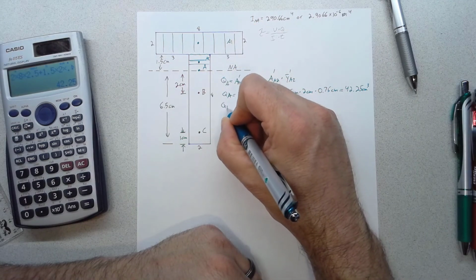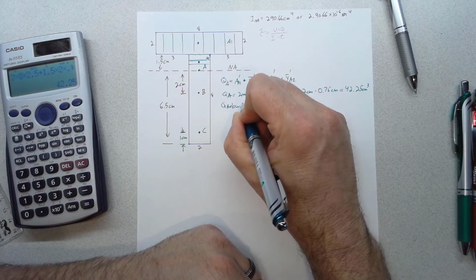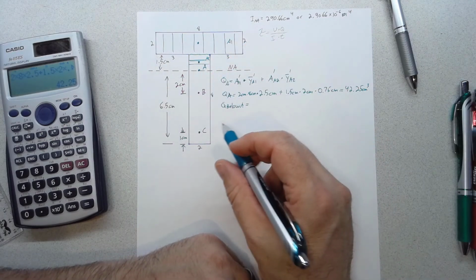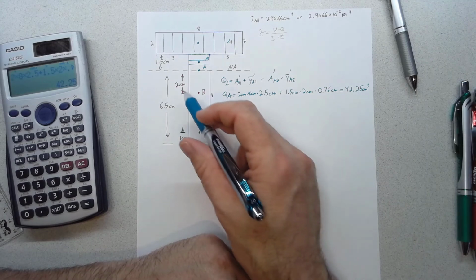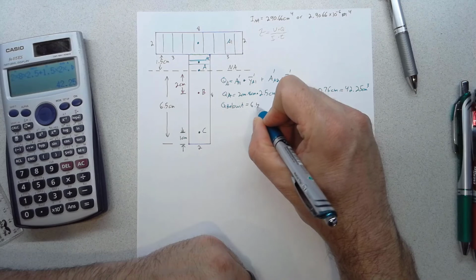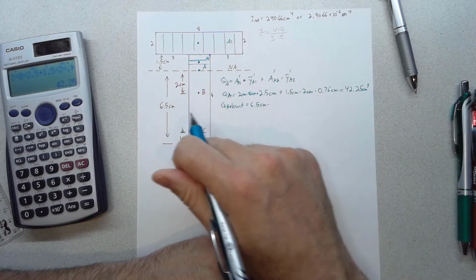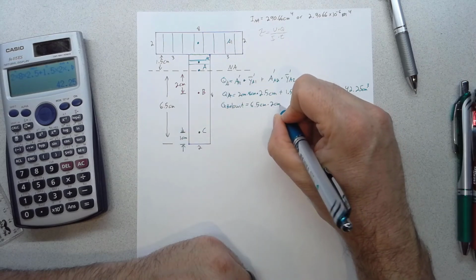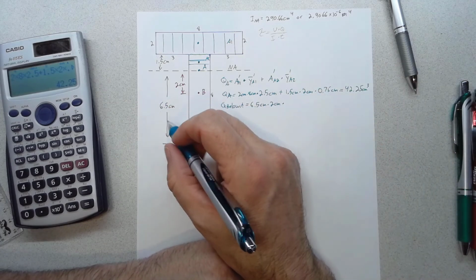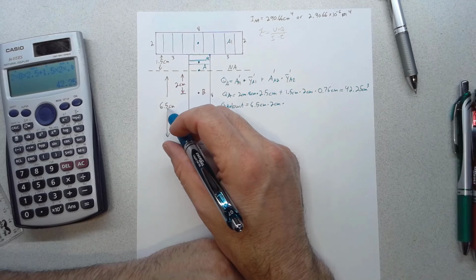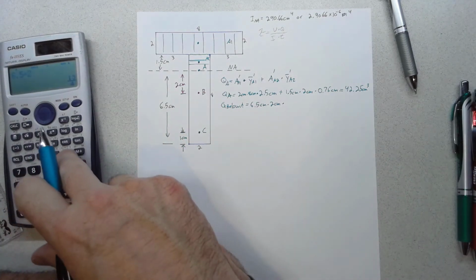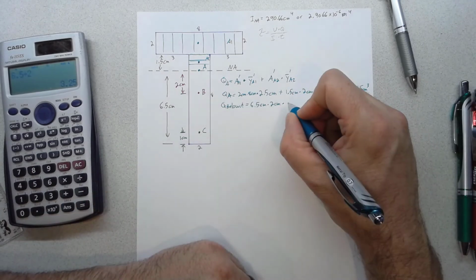So say Q below A is equal to, we'll call that A3. The area of A3 would be its height here, 6.5 centimeters, times its width, 2 centimeters, times the distance from the centroid of that. So the centroid is going to be 6.5 divided by 2, so that is 3.25.